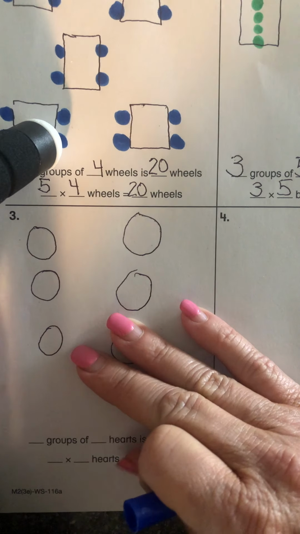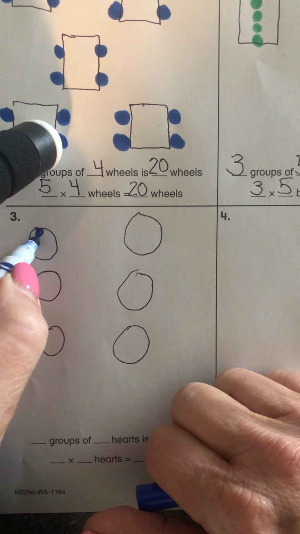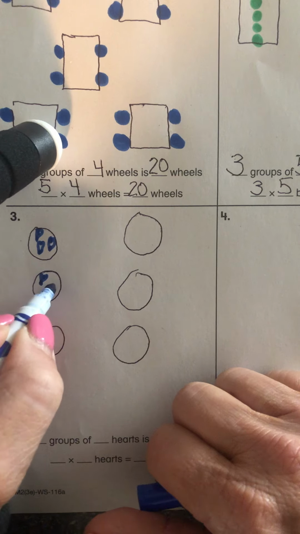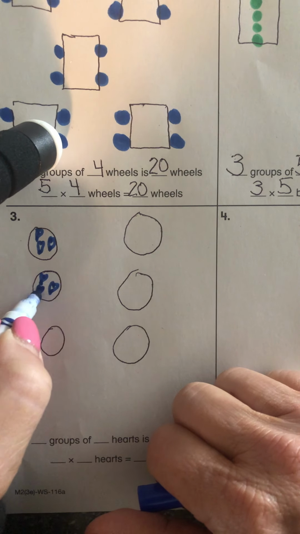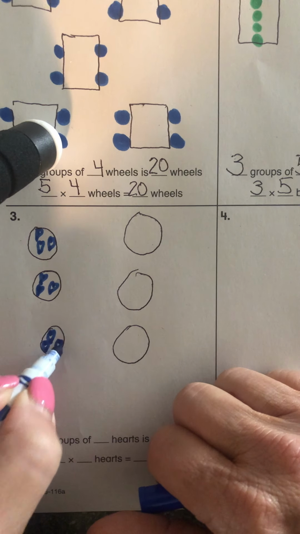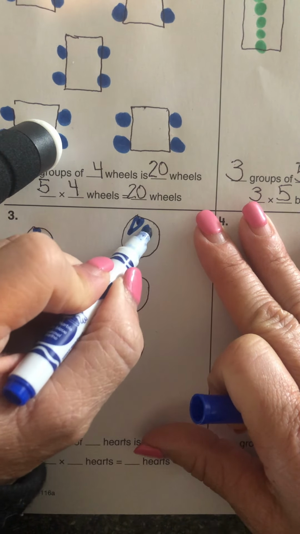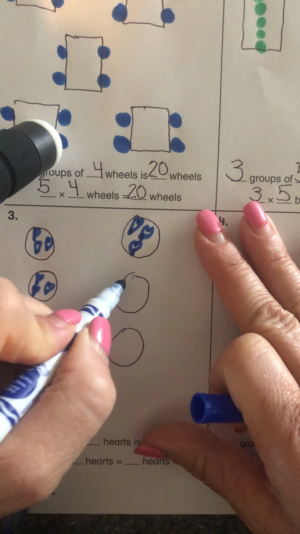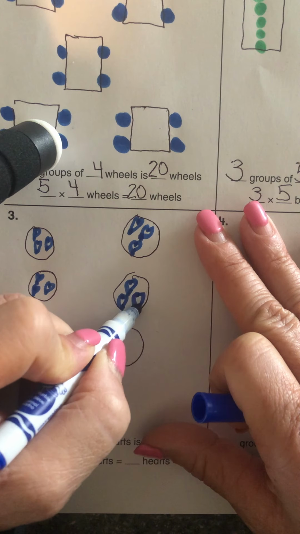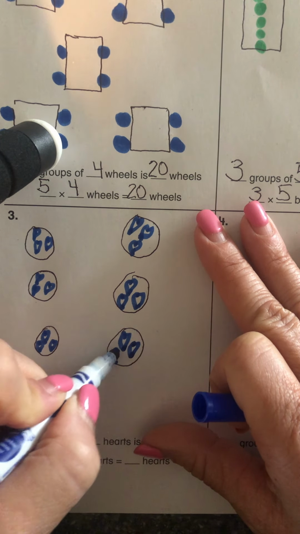Now I am going to put, with my crayon or marker, 3 hearts on each cupcake. 1, 2, 3. I should have made these a little bigger. I'll keep going, 3 hearts on each of the 6 cupcakes.